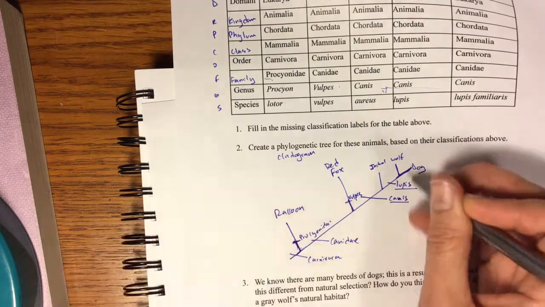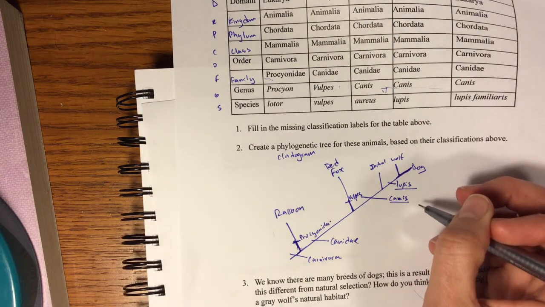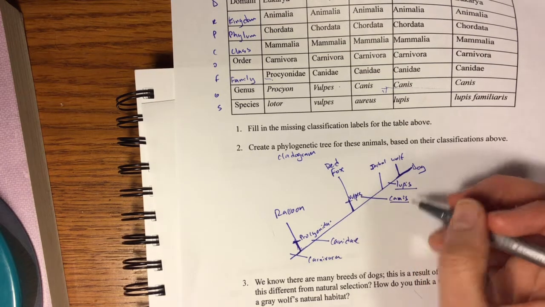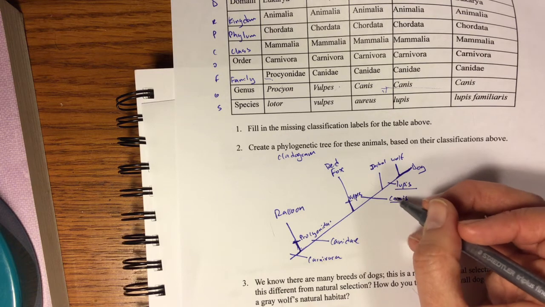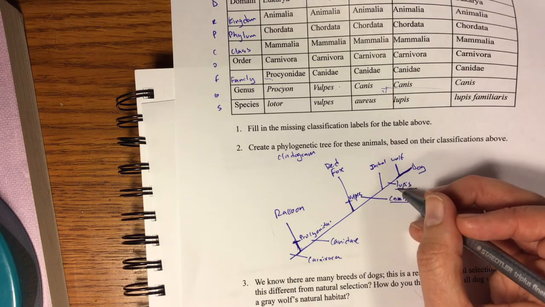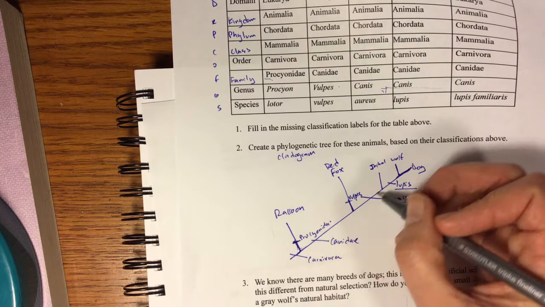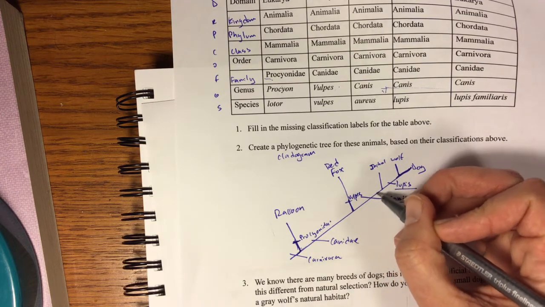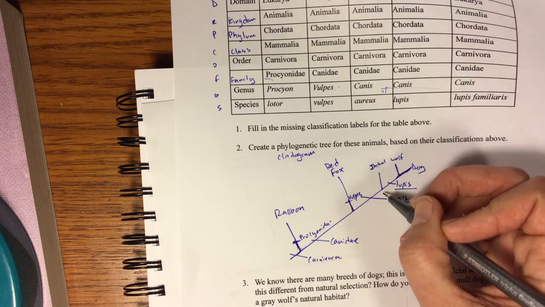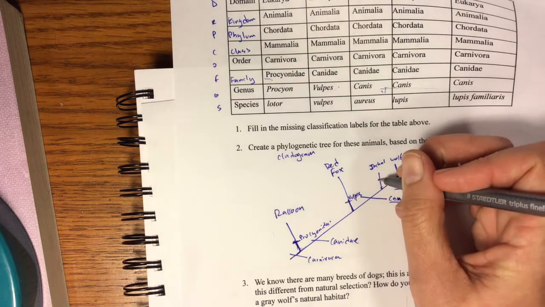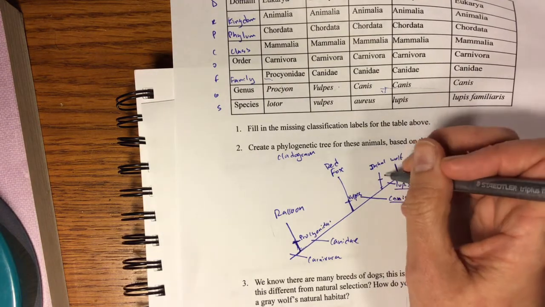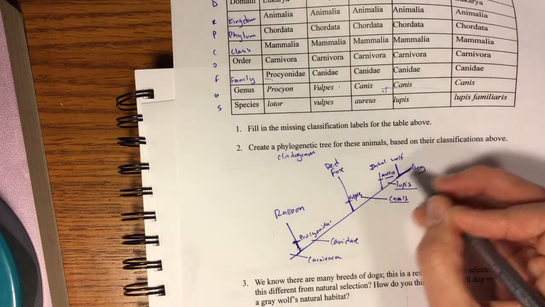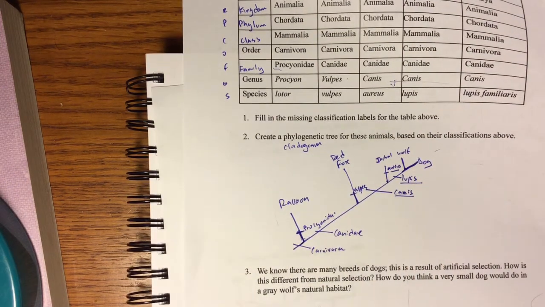Since we can't write in italics, don't even pretend like you can. Just underline anything that should be in italics. Canis is a genus name, so that gets an underline, and Lupus is the species name. So again, if we're traveling up this little road that is this phylogenetic tree, once we pass the family, we can either go into the jackal species, or we can go into Lupus, which includes the wolf and the dog. So that's how you create your phylogenetic tree.